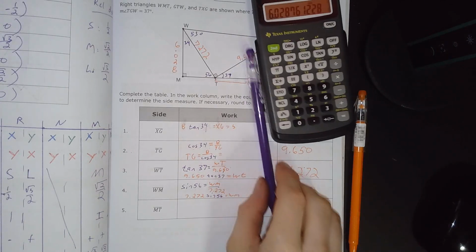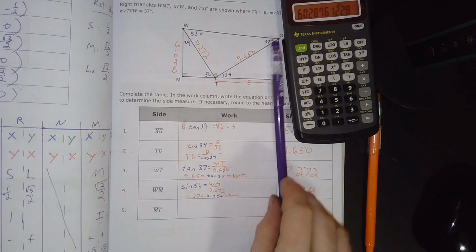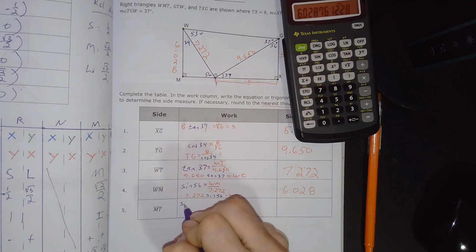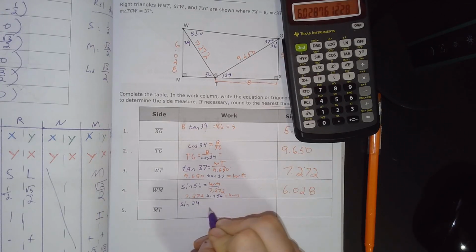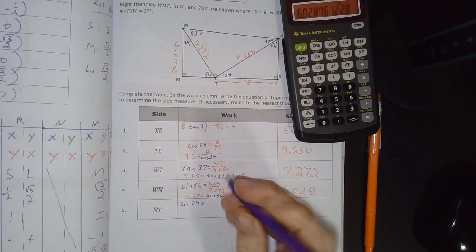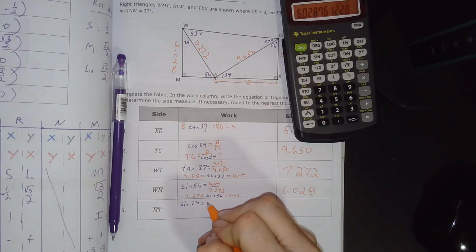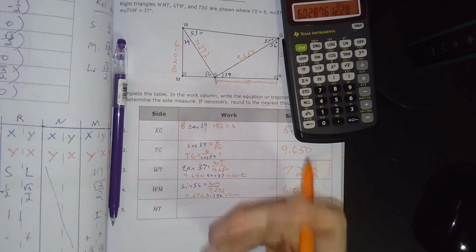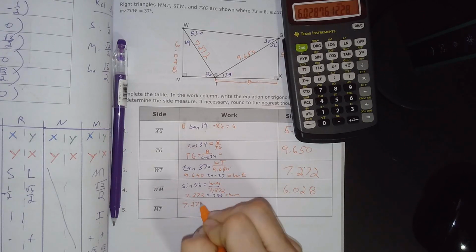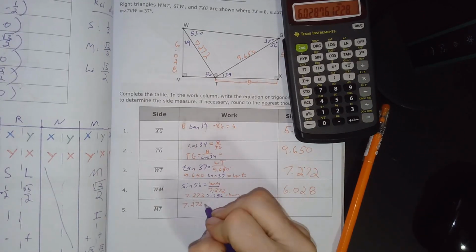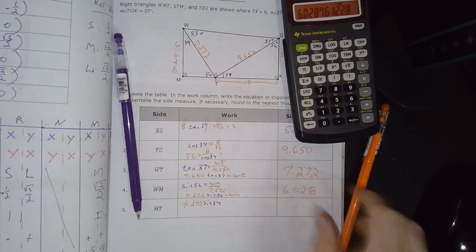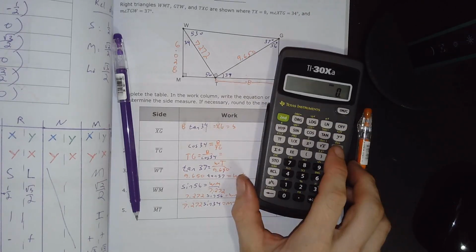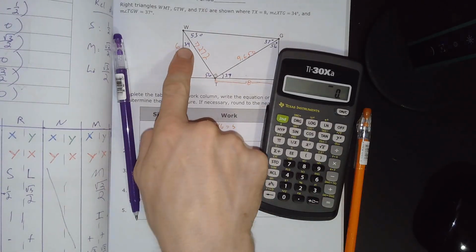All right, MT. I could do Pythagorean's theorem, but I'd rather do sine of 24. Sine of 24 equals MT. I'm just going to do this because I know how. 7.272 times the sine of 34 equals MT. It's the same one as this, except I use this angle.